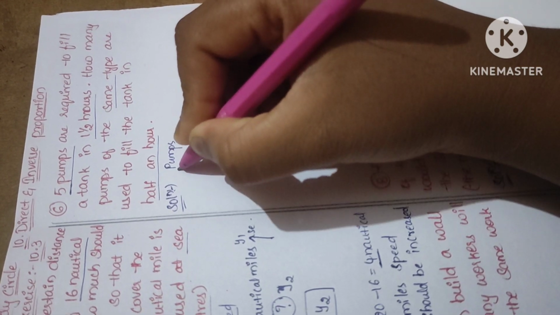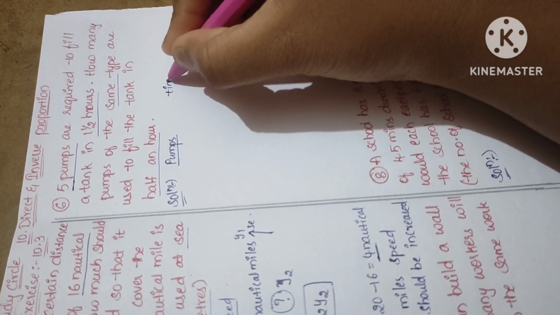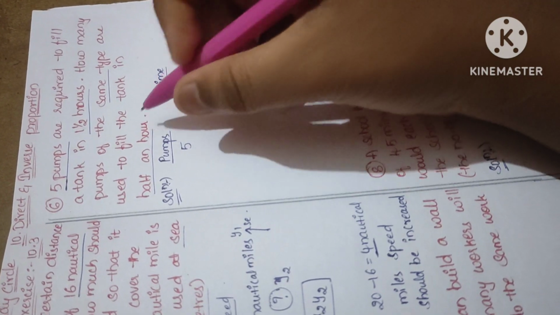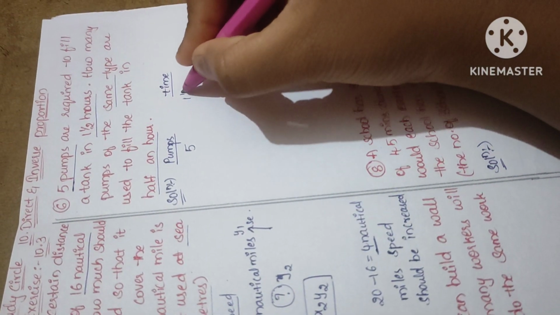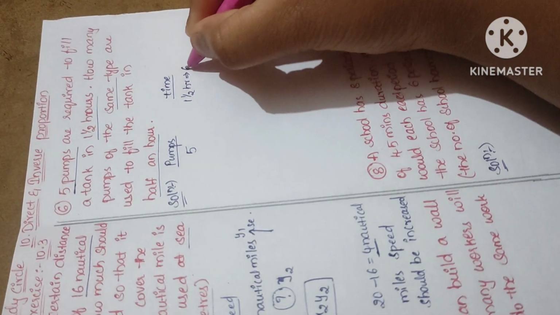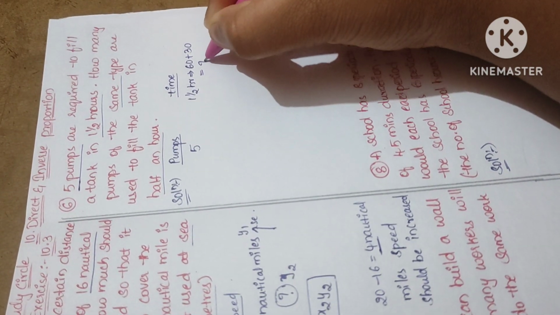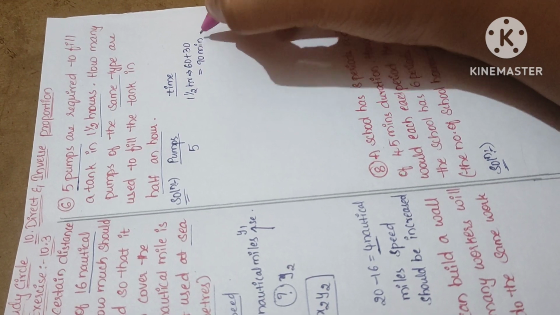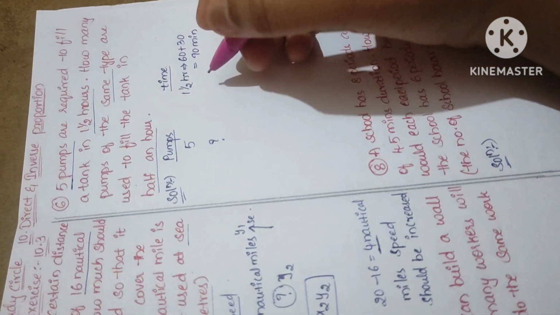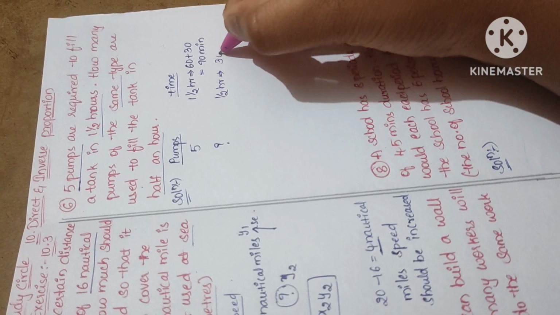First we have to write those two quantities, number of pumps and time taken. So the first quantity is given as 5 pumps are required to fill a tank within 1.5 hours. So let's convert this 1.5 hours into minutes. 1 hour means 60 minutes plus half an hour means 30 minutes. 60 plus 30, 90 minutes. Next one, how many pumps are required to fill the same tank within half an hour? Half an hour means nothing but 30 minutes.